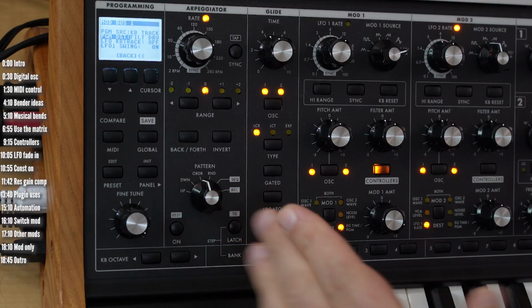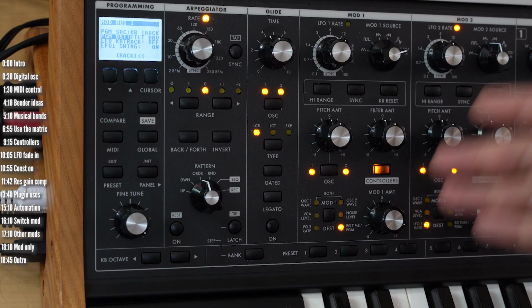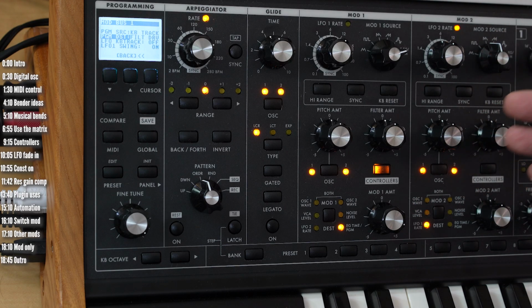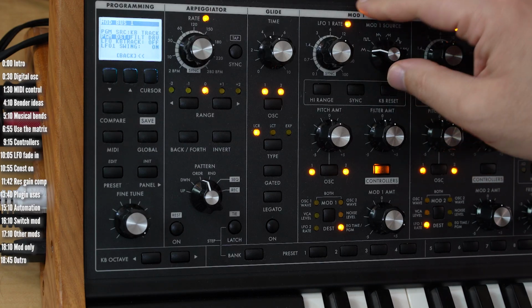Another important thing you should know about a mod matrix or the mod buses here or in every synth is that they will typically have controllers, things that can limit the modulation. So let's go back to the LFO as the mod source.